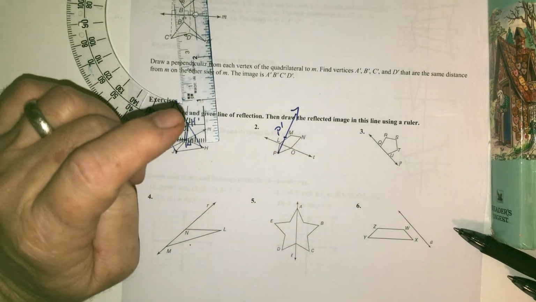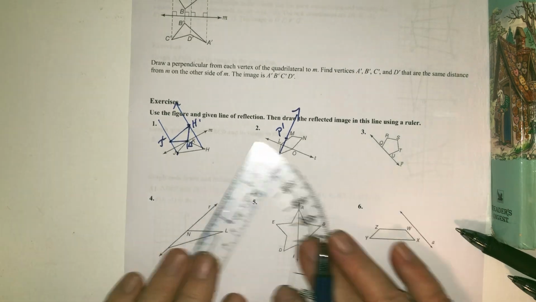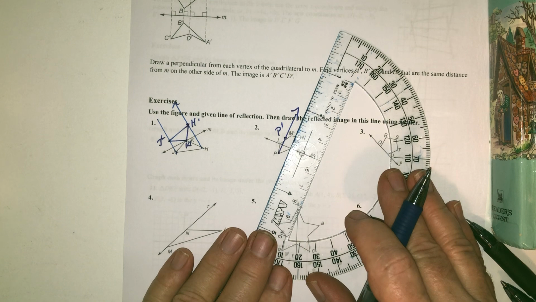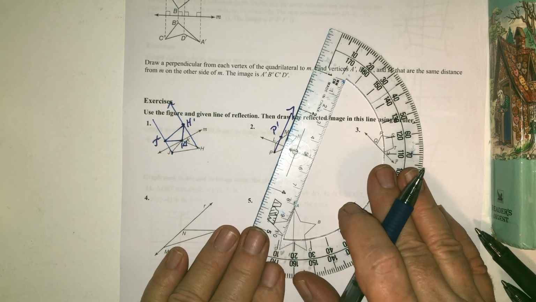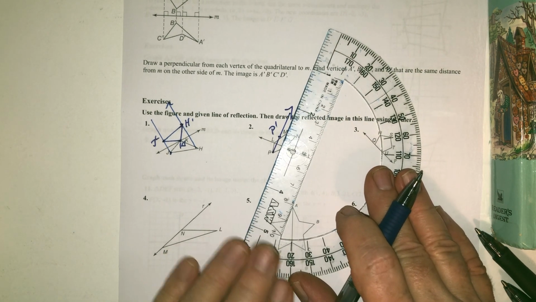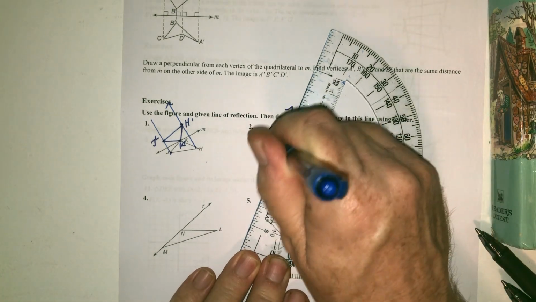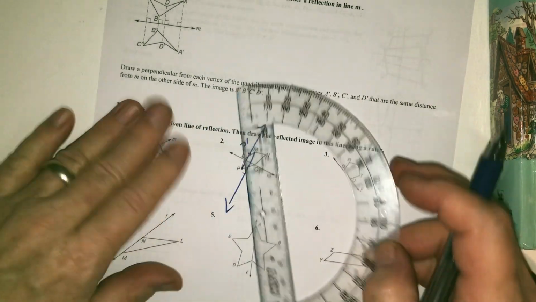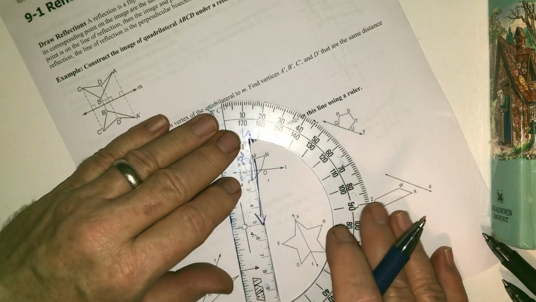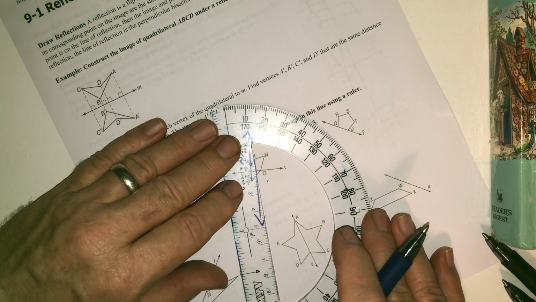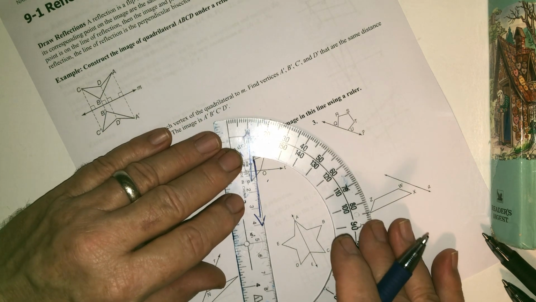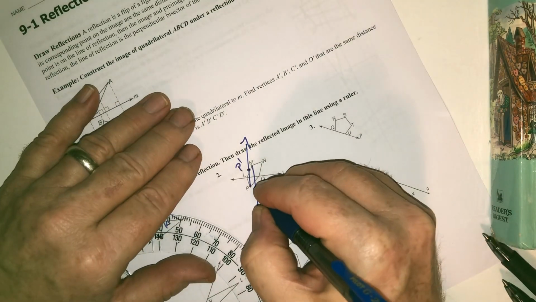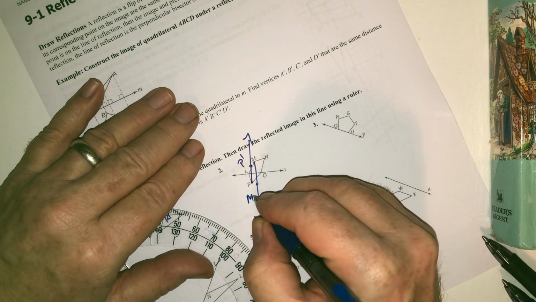Then I'm going to do M next. So I'm going to line up perpendicular to line T and line up point M. I'm going to draw a line from point M perpendicular to line T. Then I'll measure that distance. Looks like about 7/10. So if I go 7/10, that would put it approximately right there. So that would be point M prime.